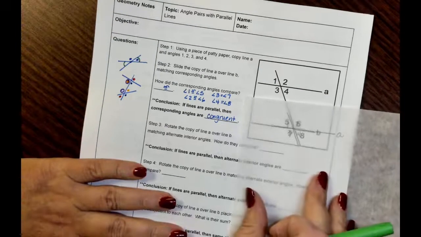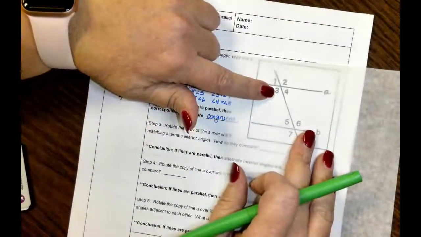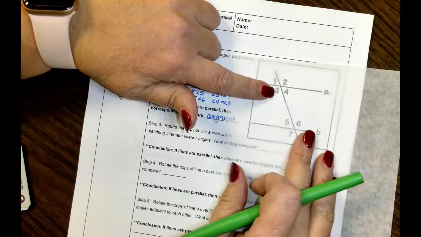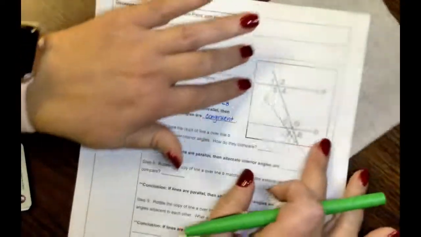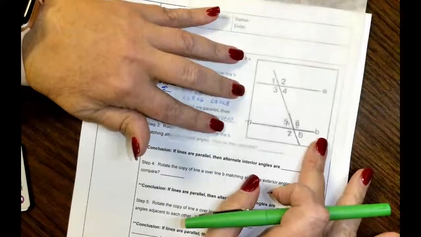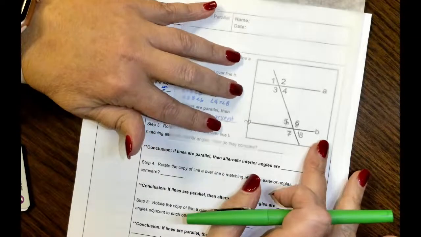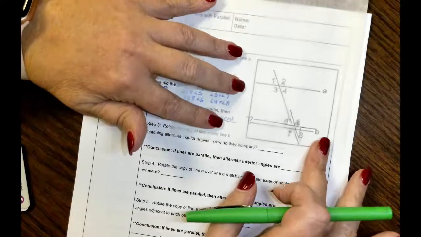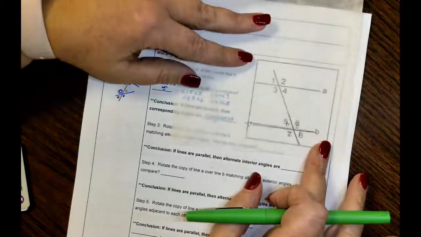Now I rotate the copy of line A over line B, matching alternate interior angles. So I want to match up 3 with its alternate interior pair, which would be 6. If I rotate it around and match up 3 with 6, what I notice is that 3 and 6 are exactly the same again. Not only that, look how 4 and 5 are the same.